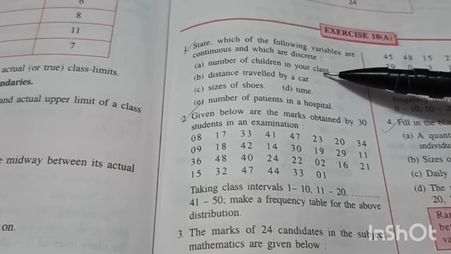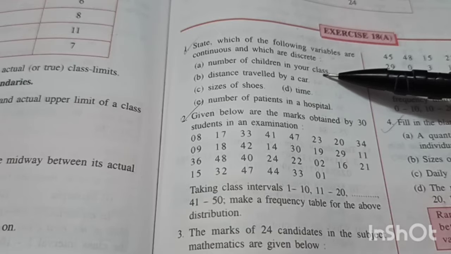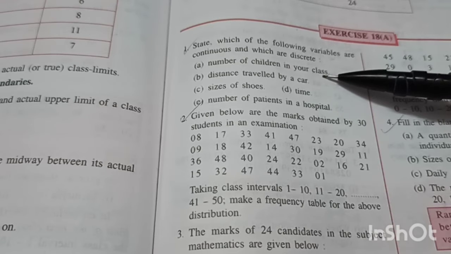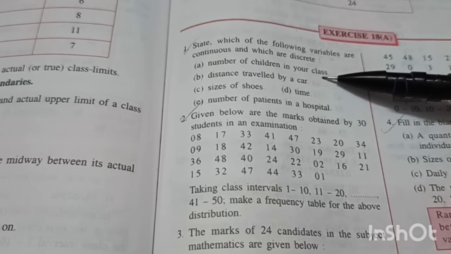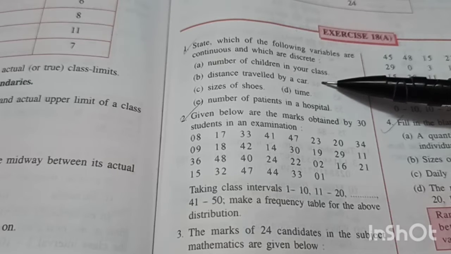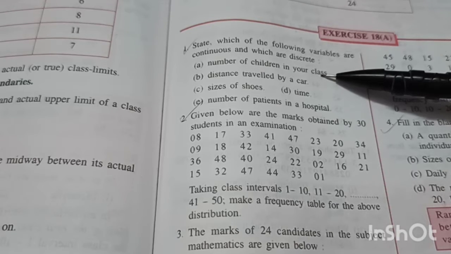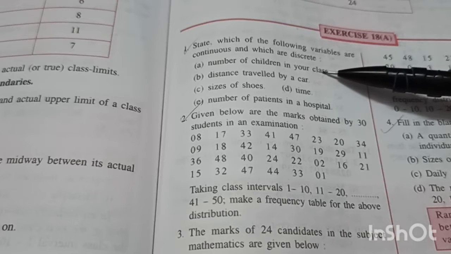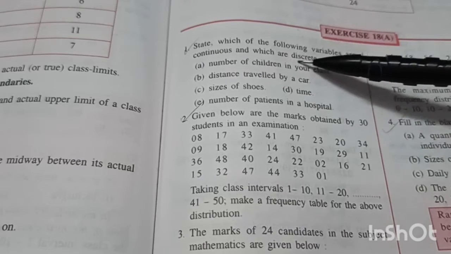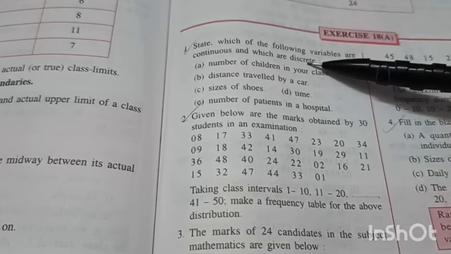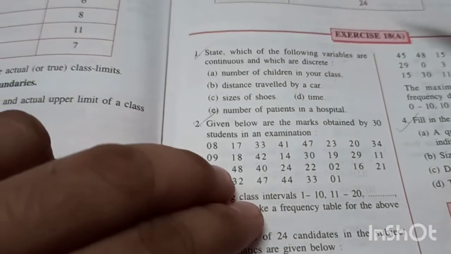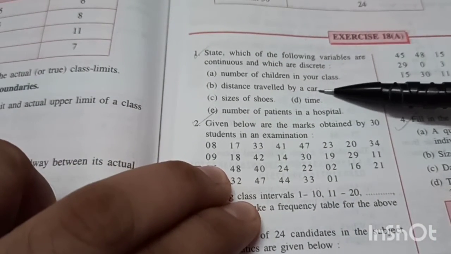Well, we can have one child in a class, or 10 children, or 50 children, or 49 children, or 17 children. We can't have 17.1 children or 17.9 children. So, since there are some restrictions here, there are limited number of values which this variable can take, so it is discrete. Next, distance traveled by a car.